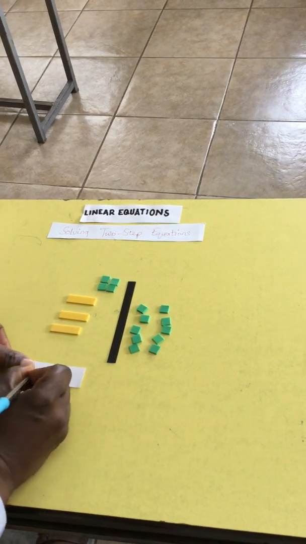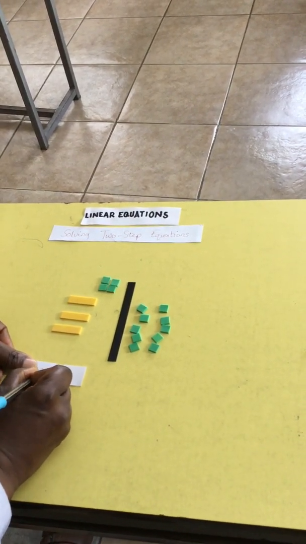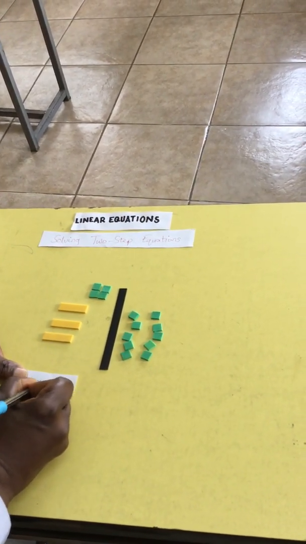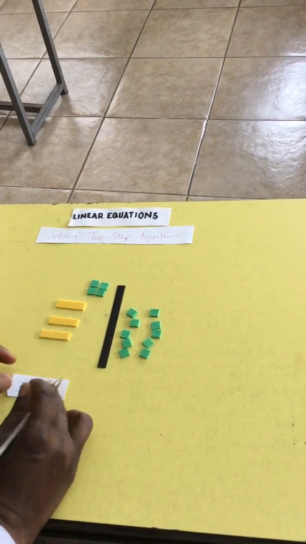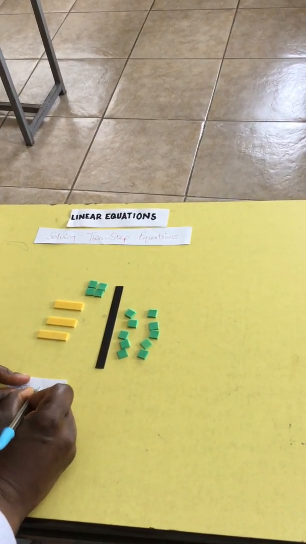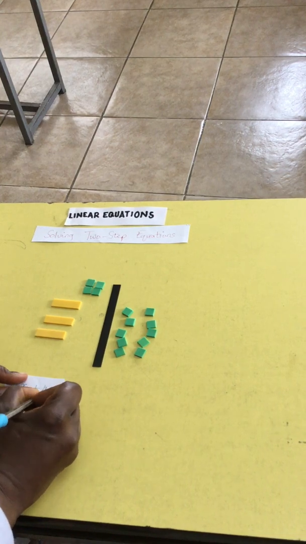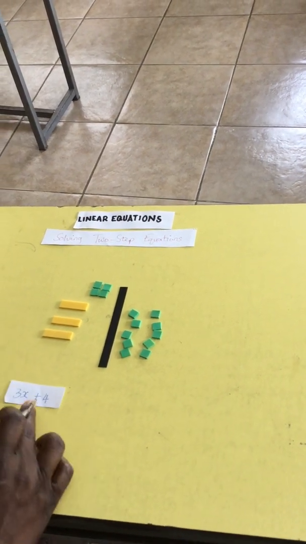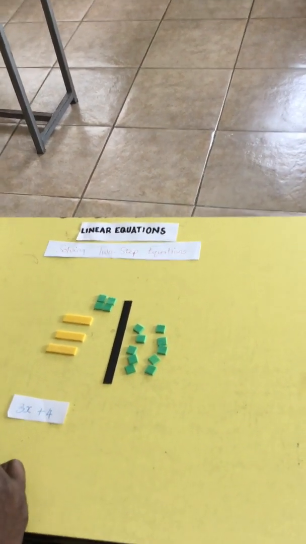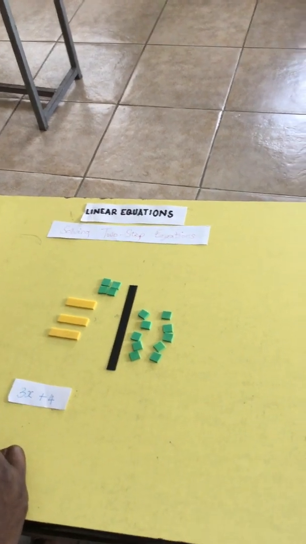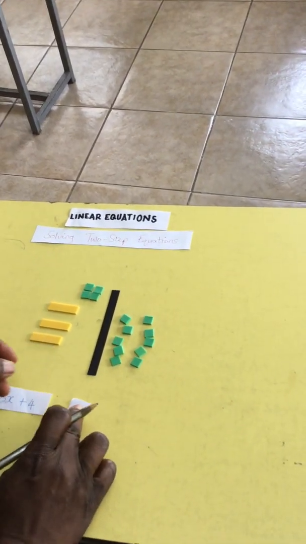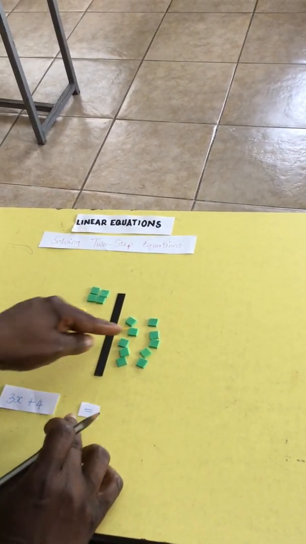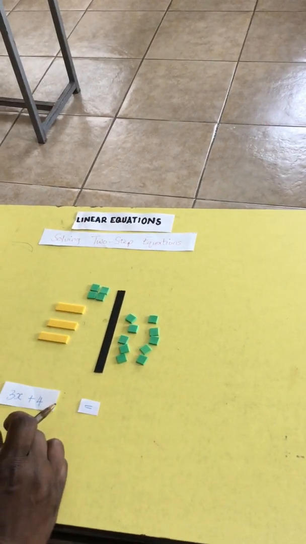We have 3x and we added 4 units. Equals 10 units.